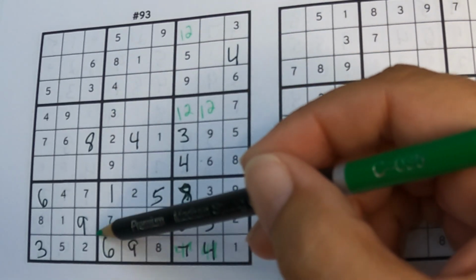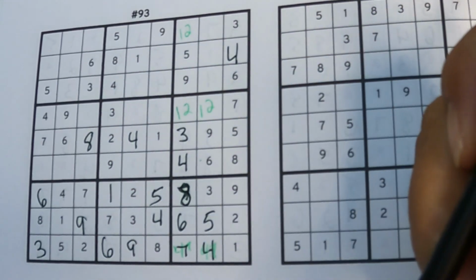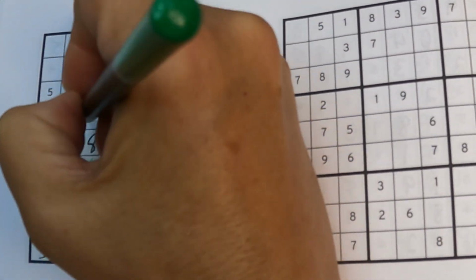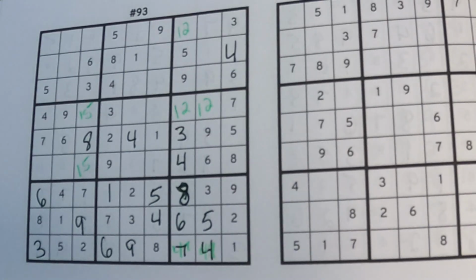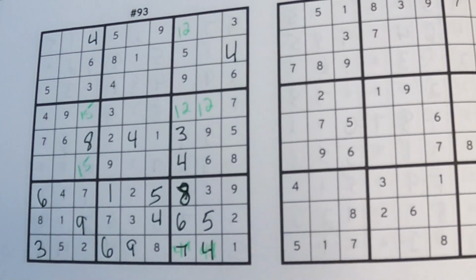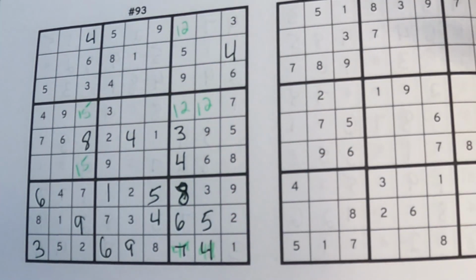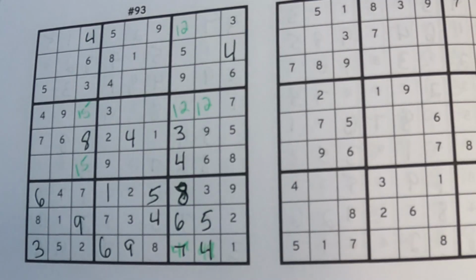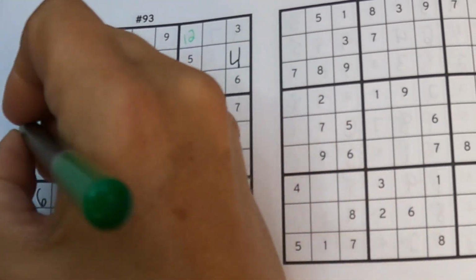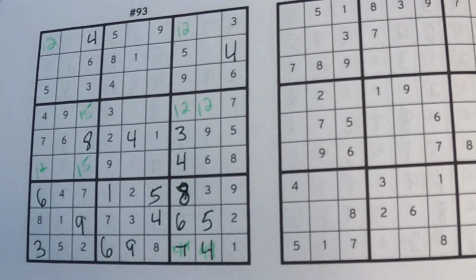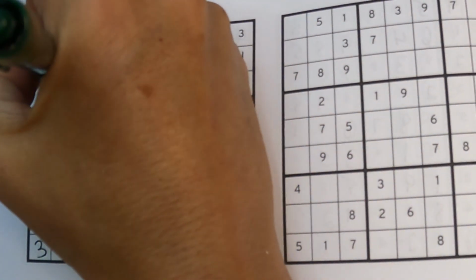For this column, we're missing 1, 4, and 5. We've got the 4 covering these two boxes, so 1, 5, 1, 5, and that means that our 4 has to be here. For this column, we're missing 1, 2, and 9. We've got a 9 here, so 1, 2, 9 here, so 1, 2. That means the only place our 9 can be in that column is here.